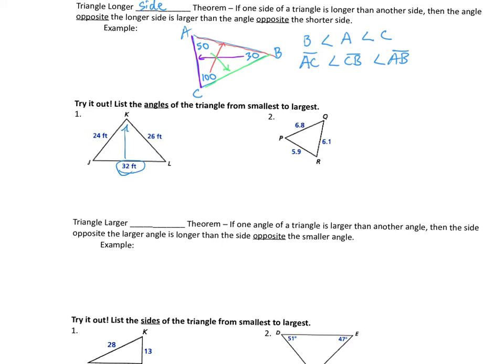Smallest side is 26, which starts with J. Actually, I take that back. 24 is smallest. That measures L. And then 26, which is J, and then 32, which matches up with K. So angle L is the smallest, then J is in the middle, but angle K is the largest.